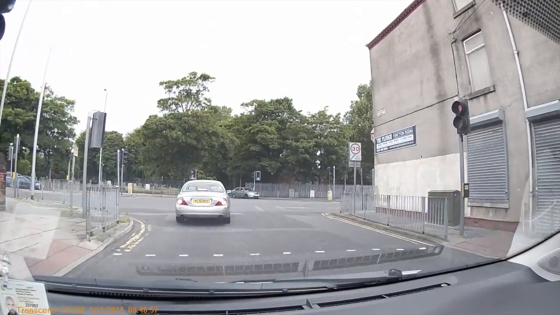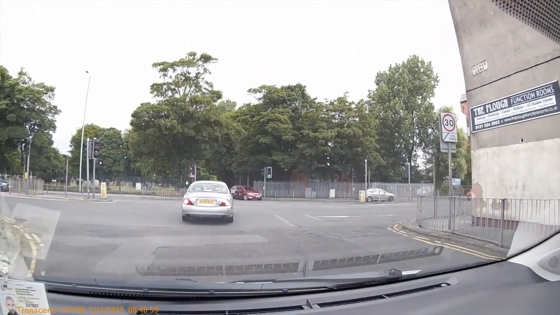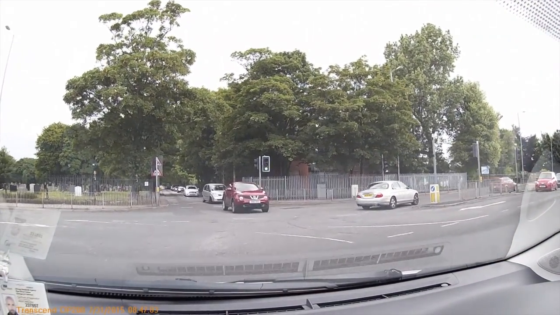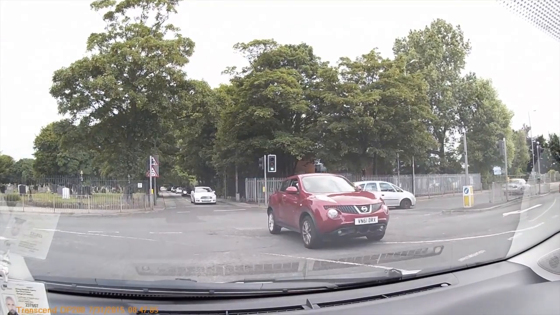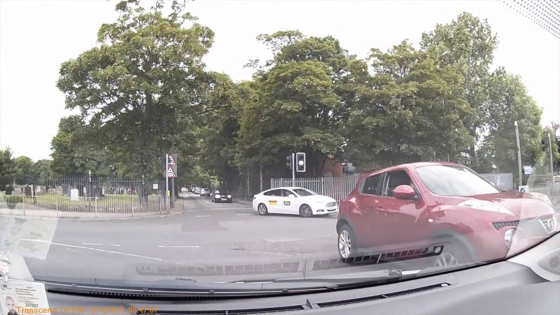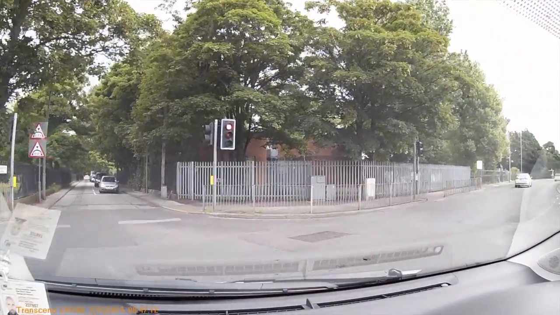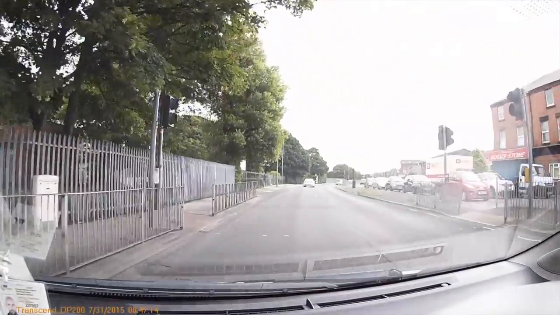The same junction again. We're set up to do a near side to near side turn, and the lady in the red car decides she wants to turn offside to offside. She shouldn't do this. She should have copied us in the middle of the junction. However, we were still able to change our mind and negotiate the junction safely.